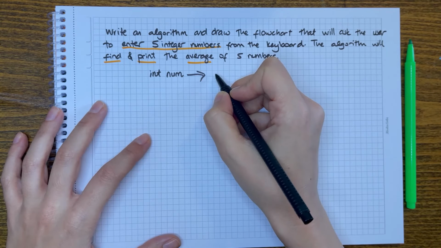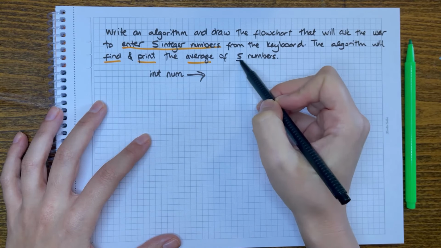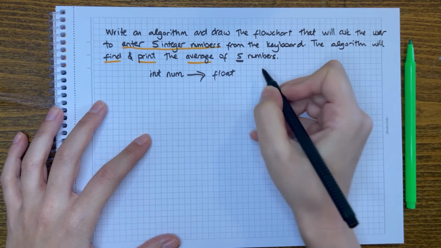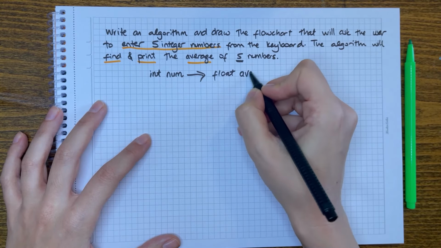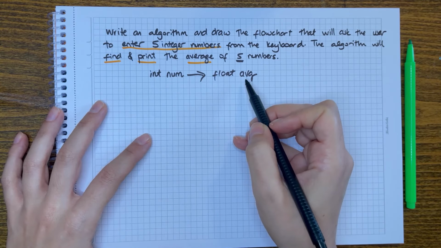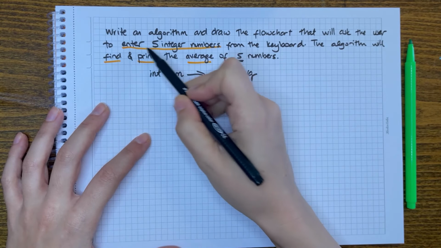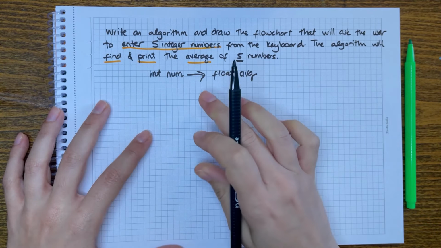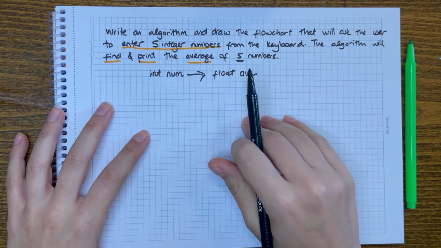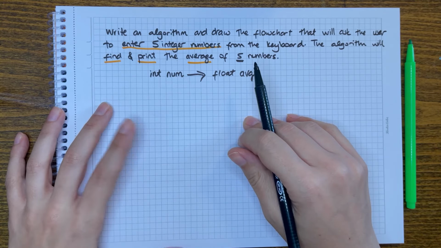Average will be calculated by calculating the summation of the entered numbers and dividing it by 5. So in this case, since there is a division, average will be a float number. But in order to calculate the average, we need to calculate the summation. And the question says, please enter 5 integer numbers. That's why the algorithm needs to count the total entered numbers in this case. So we need to keep track of how many numbers will be entered.